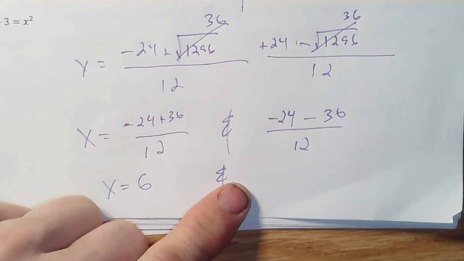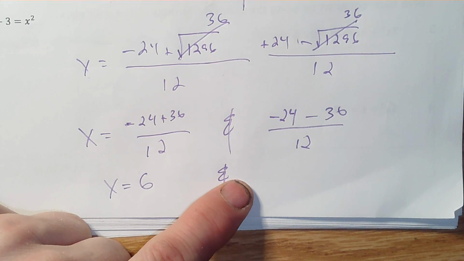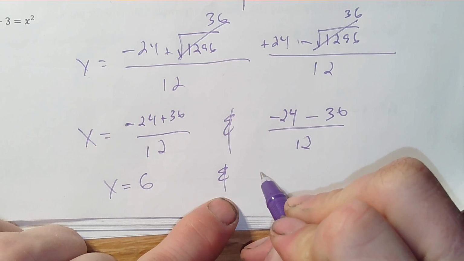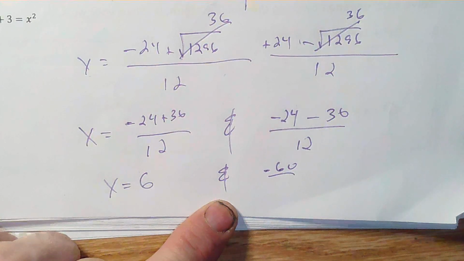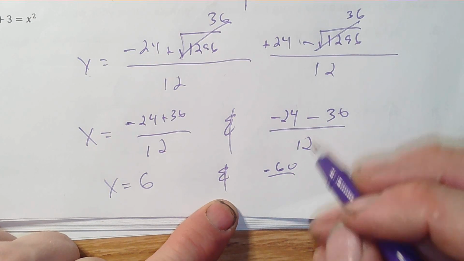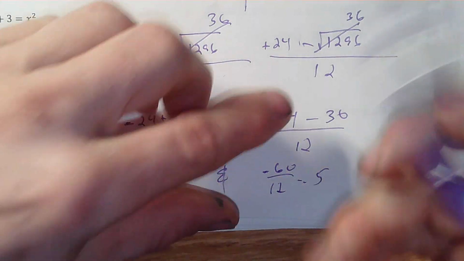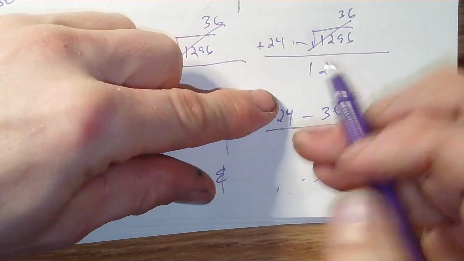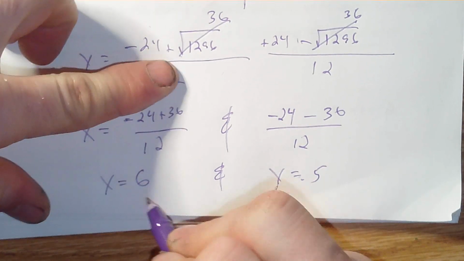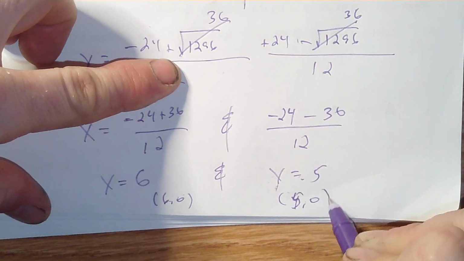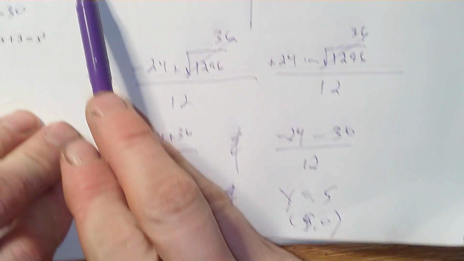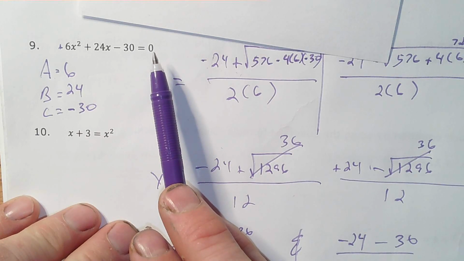And let's see, it's negative 24 minus 36, which is going to be negative 60. Negative 60 divided by 12, and I will get negative 5. All right, so x equals negative 5. Remember, these are points, so the points are (1, 0) and (-5, 0), right? Because y was 0 in our very initial equation, okay?